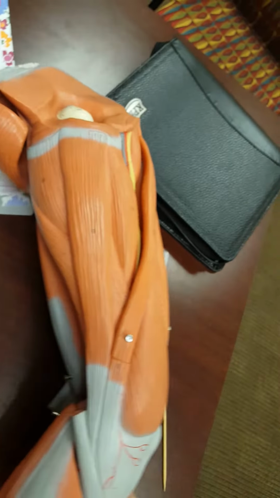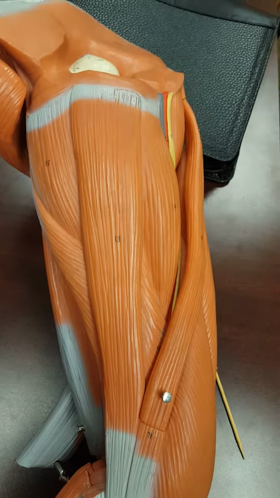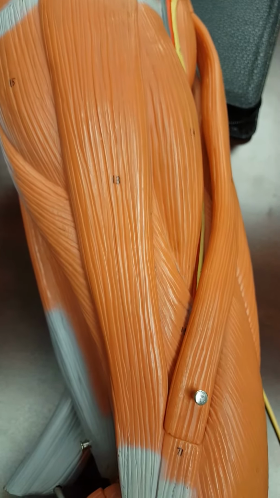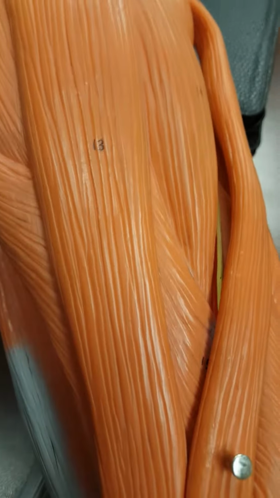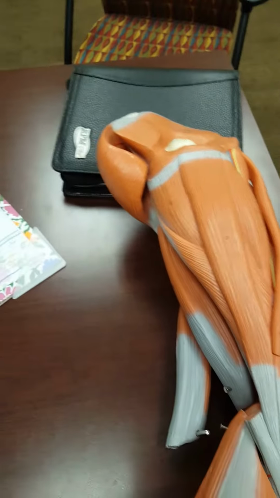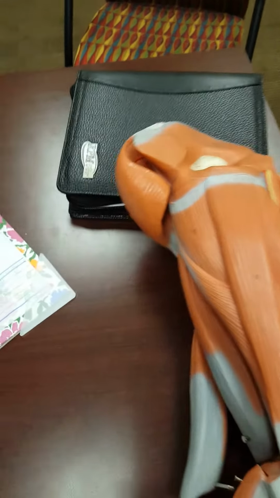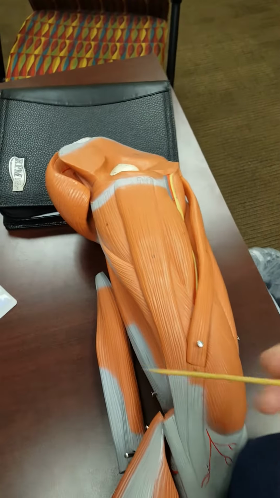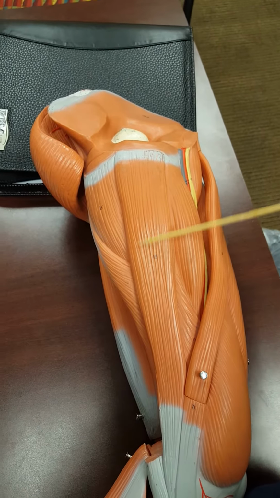On the very medial aspect of the leg, we have our gracilis. And gracilis is, well, let's see, I can't hold the leg and do this at the same time. There we go. Okay, so gracilis, let's get this guy out of the way. Gracilis is right here.